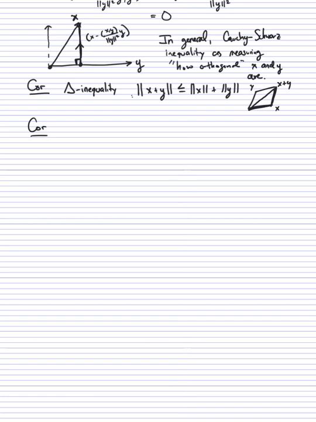There's also a parallelogram identity, which is useful. It says that the norm of u plus v squared plus the norm of u minus v squared is equal to 2 times the norm of u squared plus the norm of v squared.